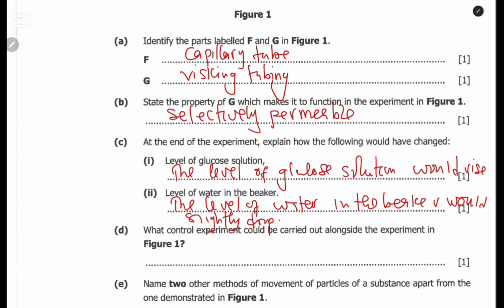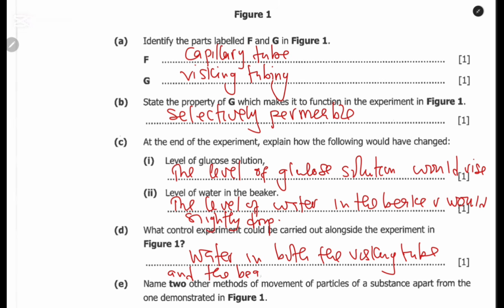Then question D, what control experiment could be carried out alongside the experiment in figure 1? The control experiment that would be carried out is where you put water in both the whisking tubing and the beaker. That would be the control experiment.